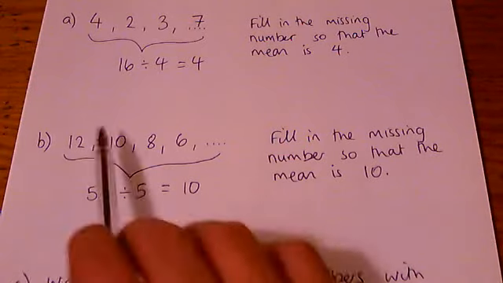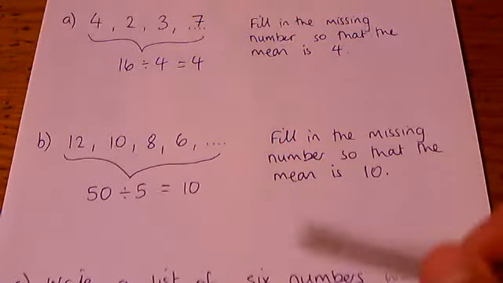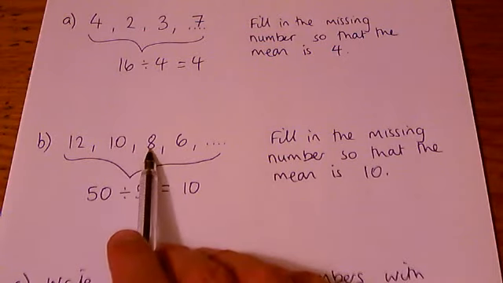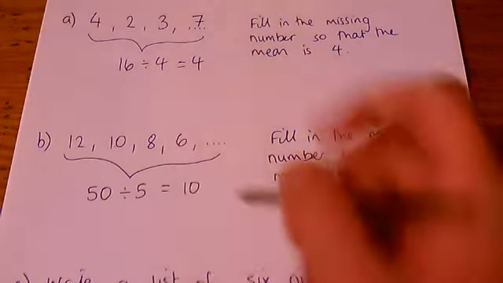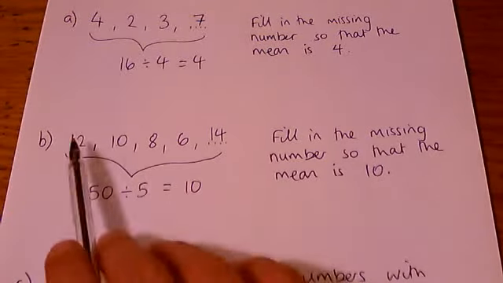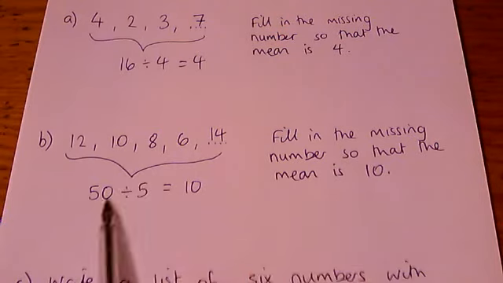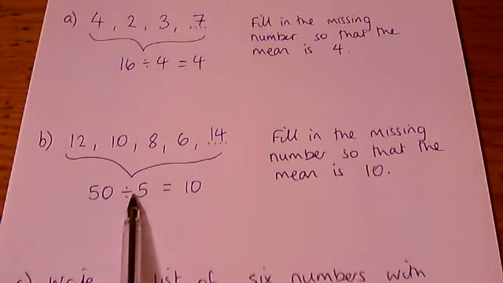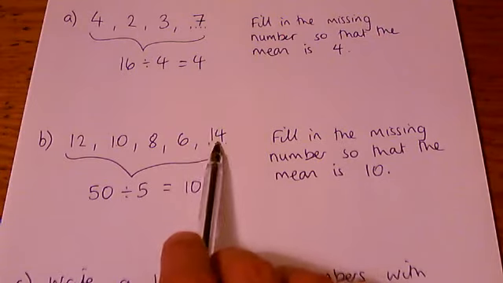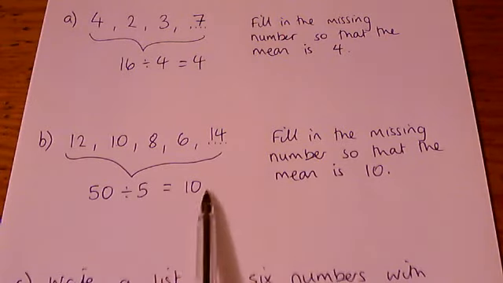So that means that I need the total of these numbers to equal 50. Let's look at what we have already. 12 and 10 is 22, and 8 is 30, add 6 is 36. I need 14. Just check, do they add up to make 50? Yes, they do. When I divide it by the number of items in the list, which is 5, do I get my correct mean? Yes.